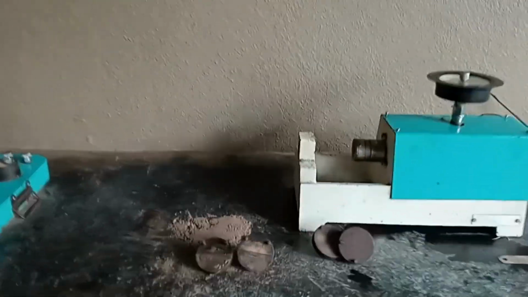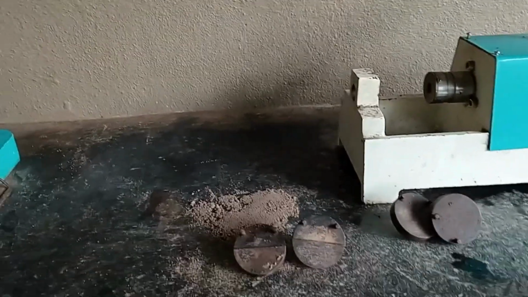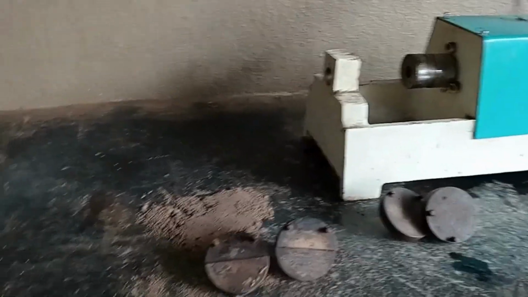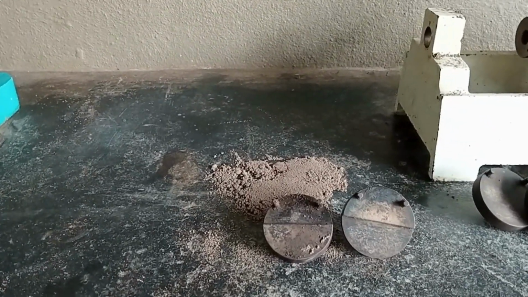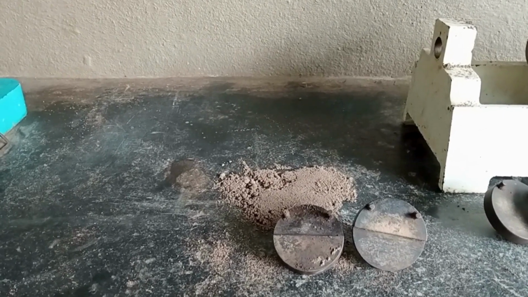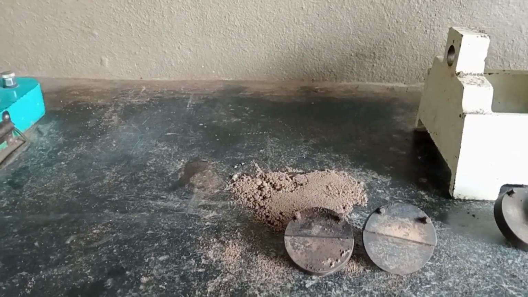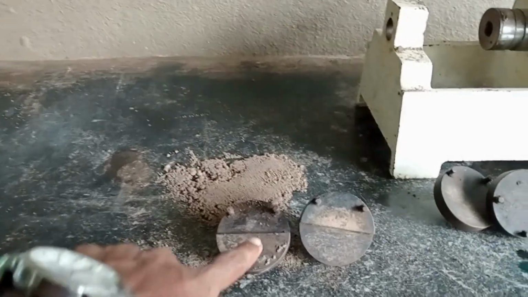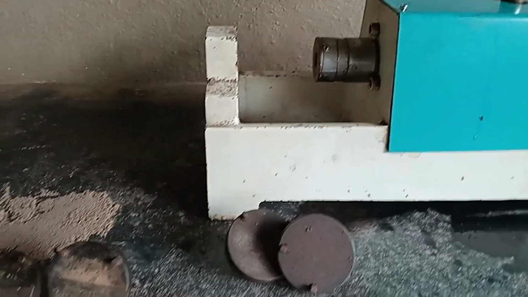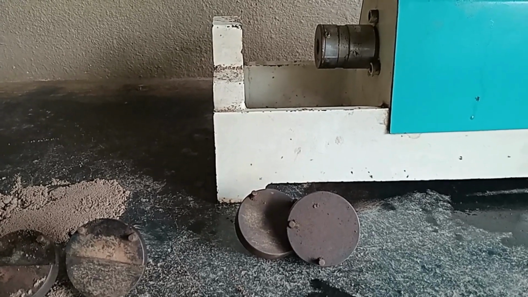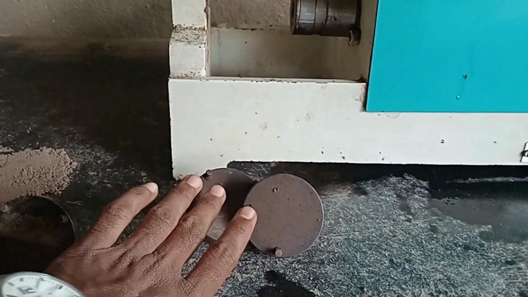Here we can observe that we have two specimen holders. What I am showing now is for shear, for conducting the shear strength. You can observe these two should be on the opposite side. And this is for the compression test. It is fully plain.